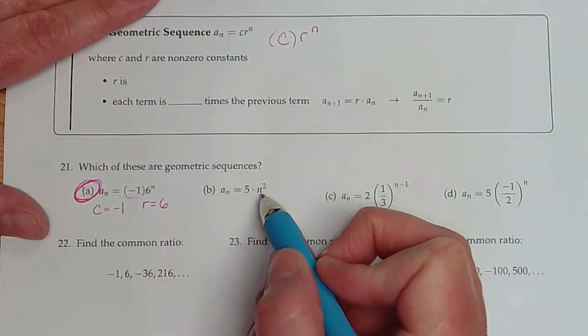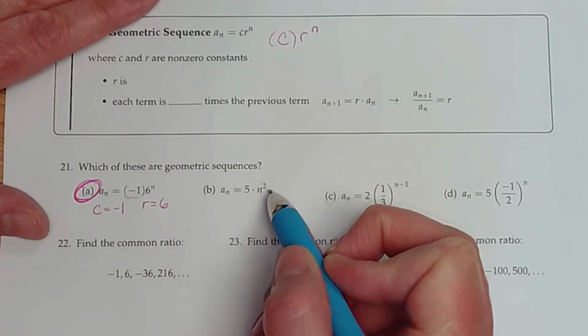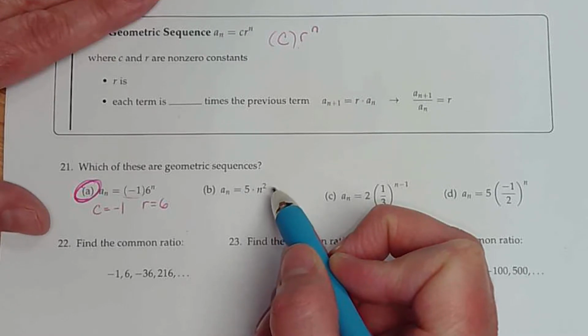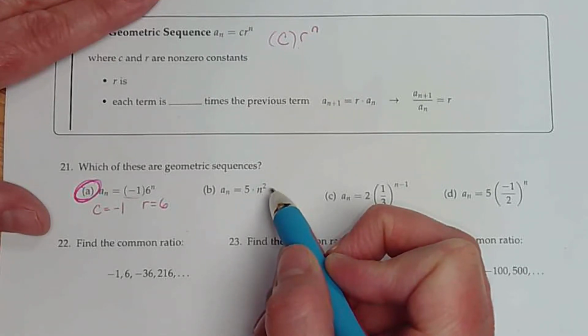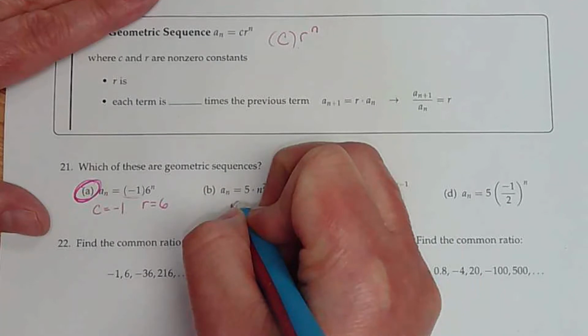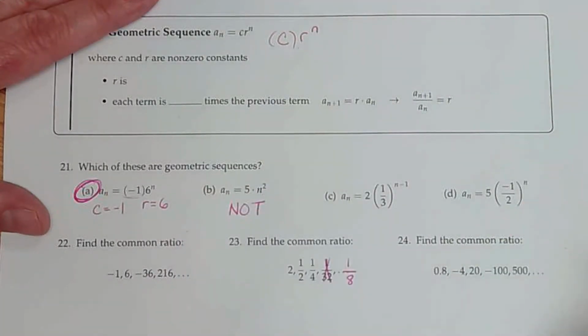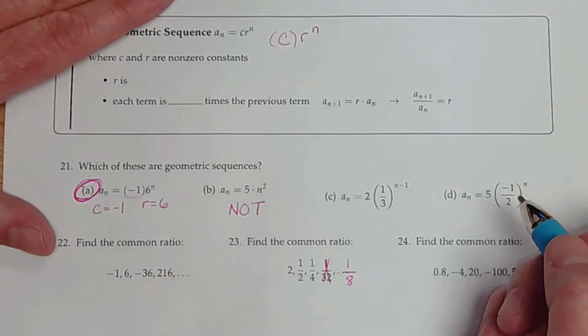Letter B has 5 times n squared. In this one, the n is in the base instead of the exponent, and for a geometric sequence, we need the n to be in the exponent. So this is not a geometric sequence.